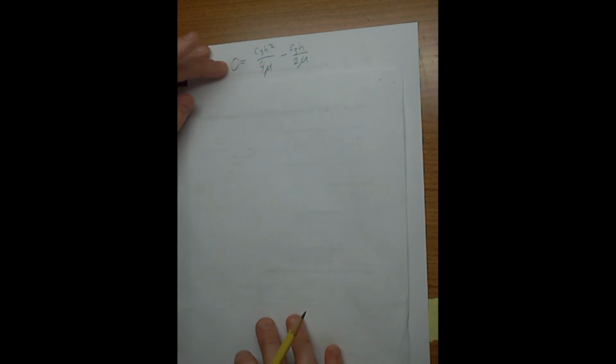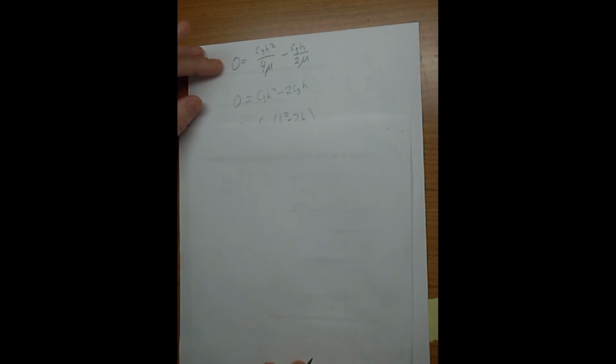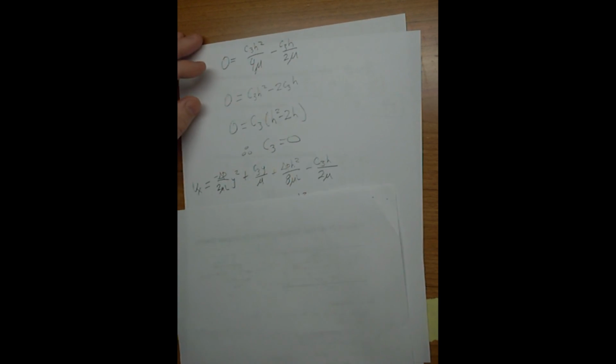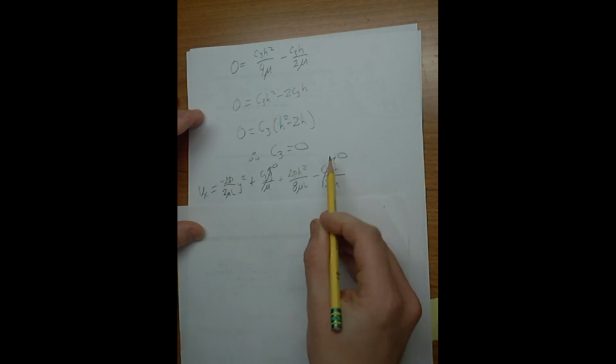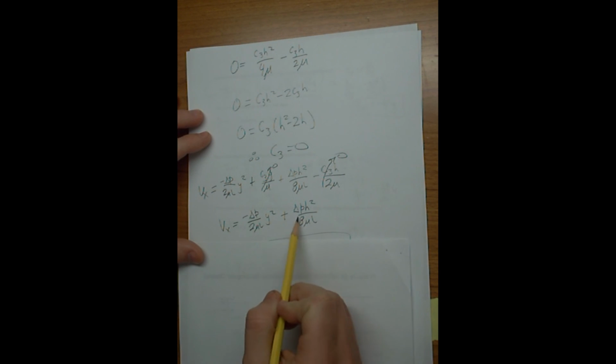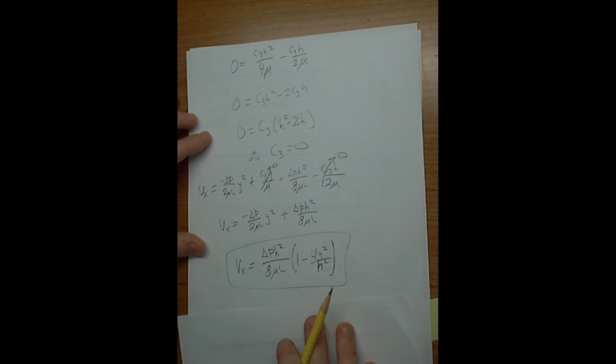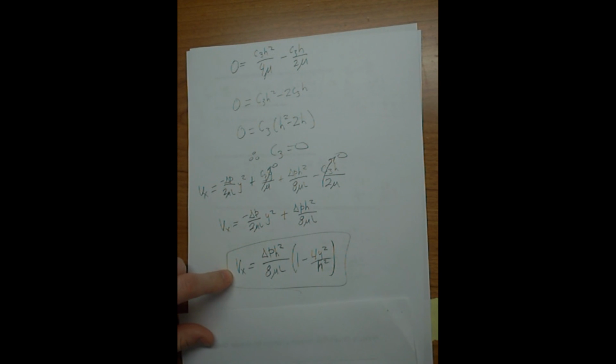You can kind of get the picture that when you do the algebra and move it around, it's really easy to see that C3 is going to end up being equal to 0. So now we go back to this equation, where we have Vx in terms of only C3. This is going to go to 0 and this is going to go to 0. So then Vx is just going to be equal to these two terms here. And you do the algebra, and this is our velocity profile for the pressure-driven flow through a rectangular channel.